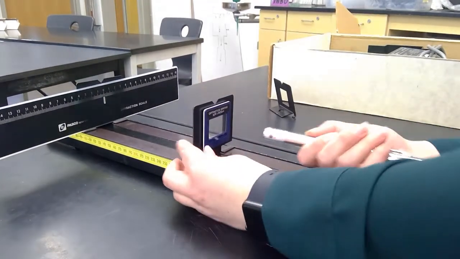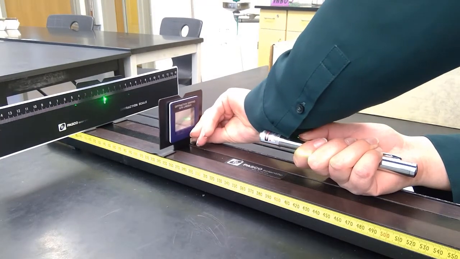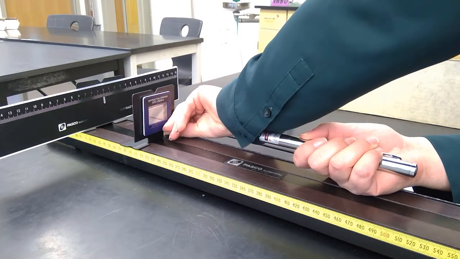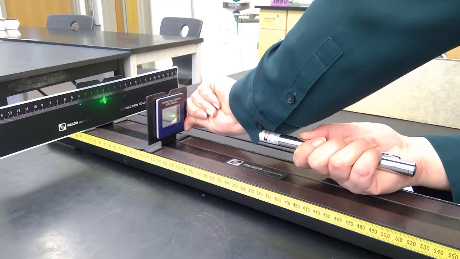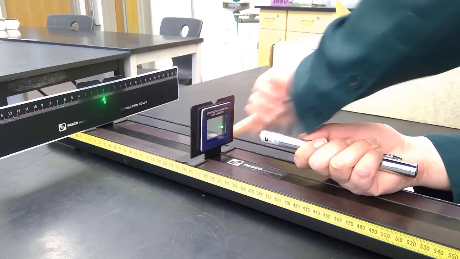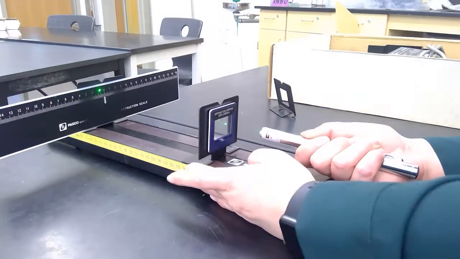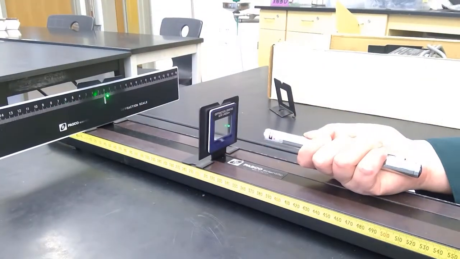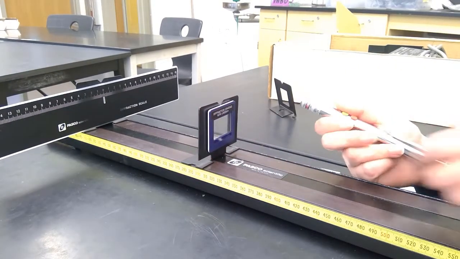If I change that one, go ahead and again, watch the diffraction grating. I can get the dots to move closer together as the screen gets closer to the scale, or I can get them to move farther apart as the screen gets farther away from the scale. Okay, so let me put it back on that 300 millimeter mark, and let's go ahead and make some observations.